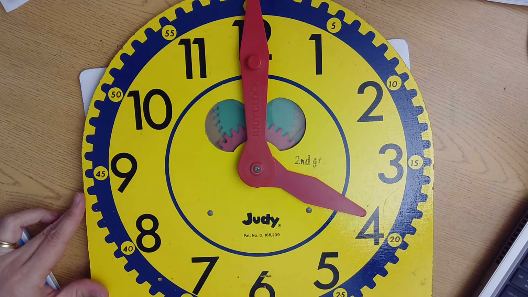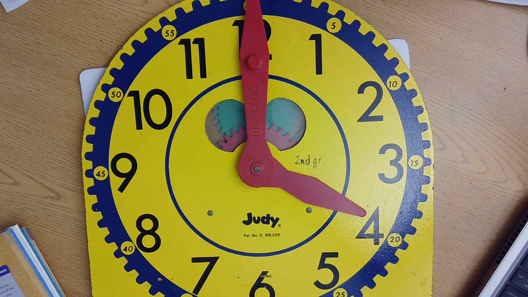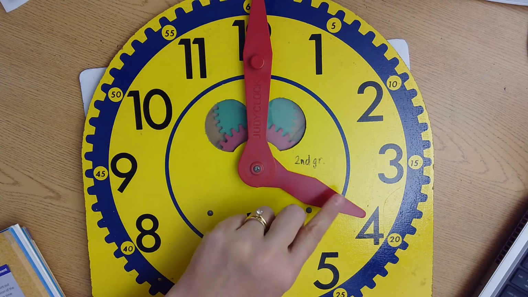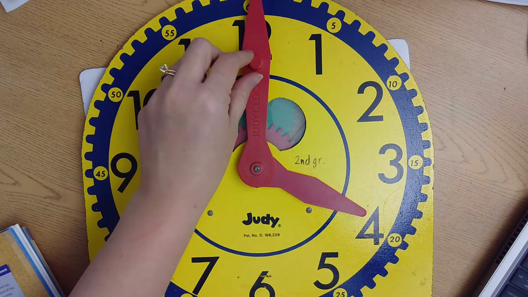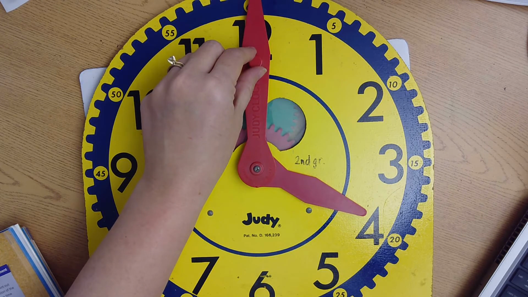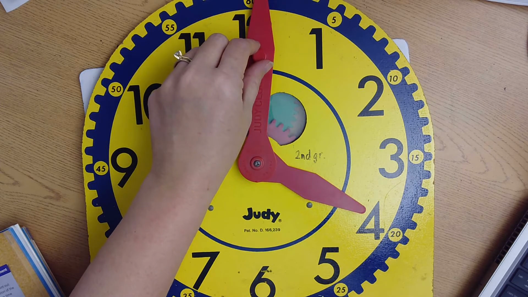What I want you to notice, and I want you to observe as the minute hand starts moving, is the hour hand. And I want you to tell me what is happening to the hour hand as the minute hand is moving. Are you ready to watch? I'm going to move this one, but you are paying attention to the hour hand. Watch this. Ready? We're going to start out at 4 o'clock and move to 4:30. Here we go.